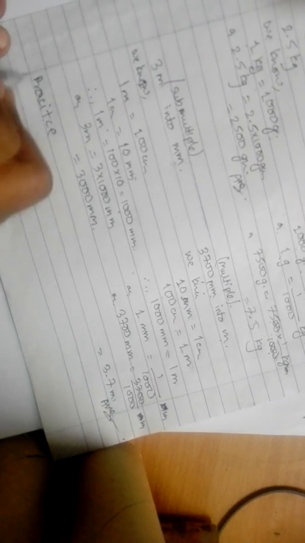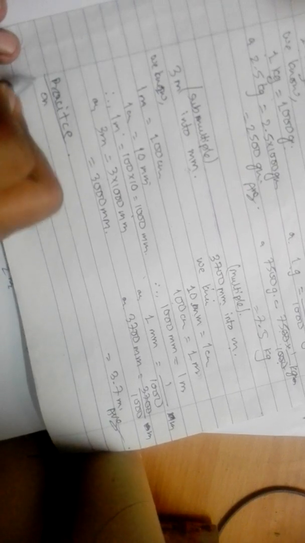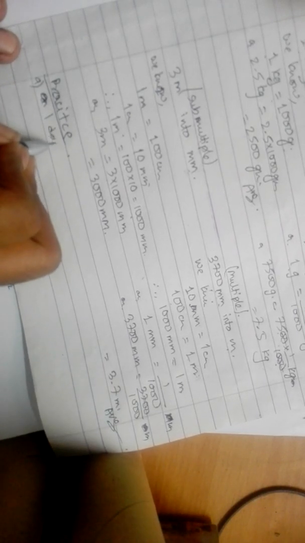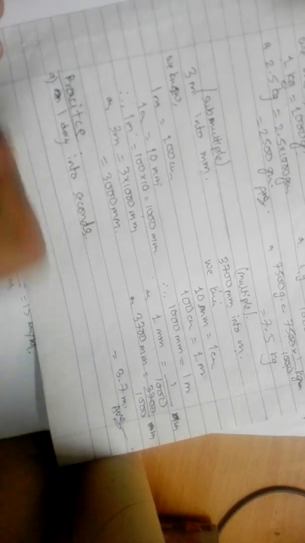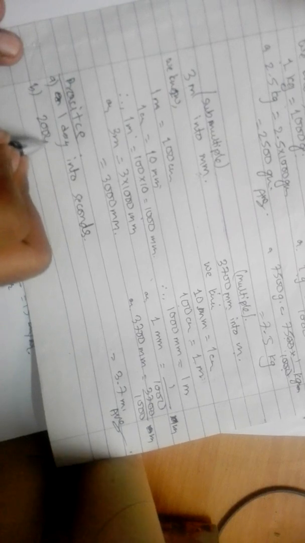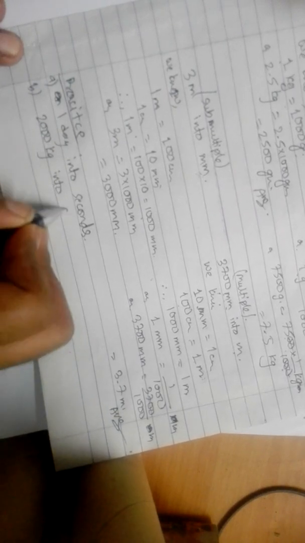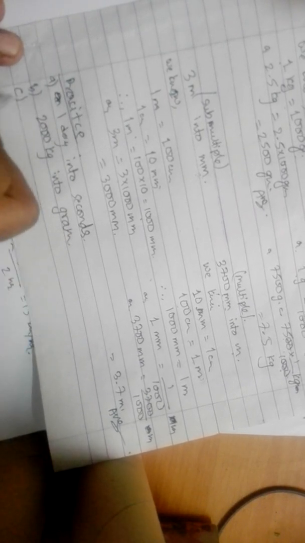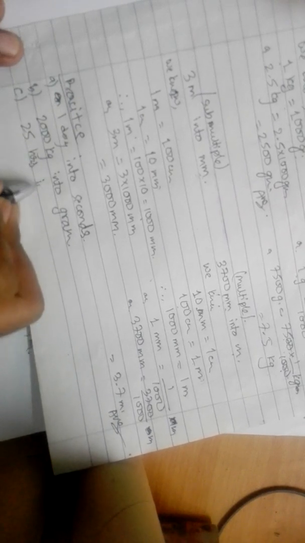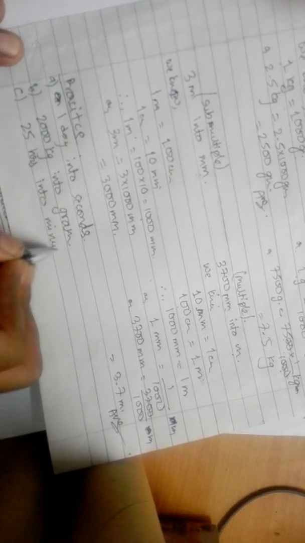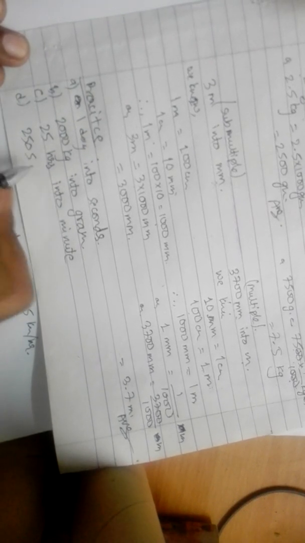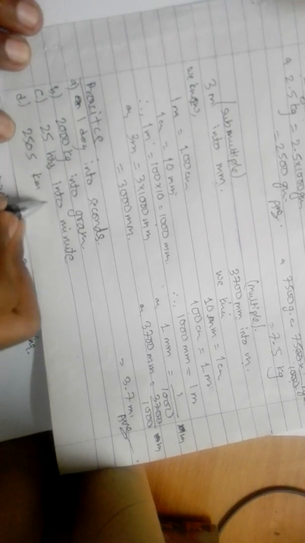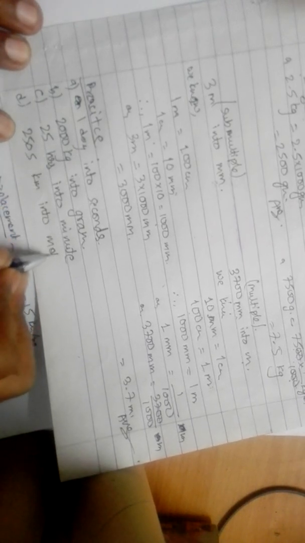Okay, now do some questions for practice. Like number A, 1 day into seconds. This is for practice. And number B, 2000 kilogram into gram. Number C, 25 hours into minute. And number D, 2505 kilometer into meter.